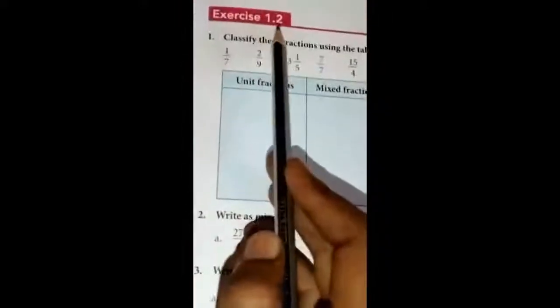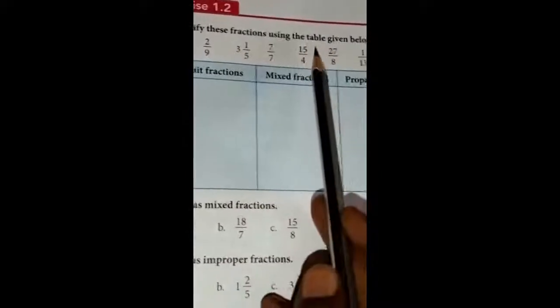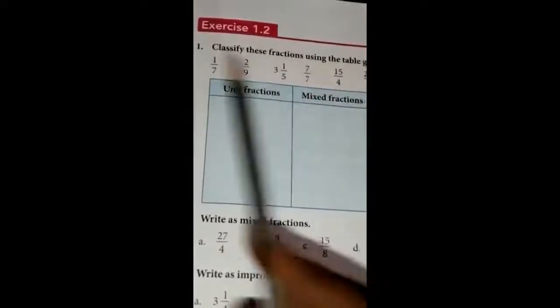So students, on page number 89, exercise number 1.2. First exercise: classify these fractions using the table given below. Students, there are given fractions and one table.